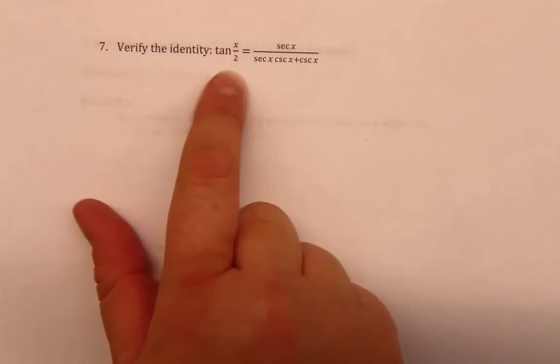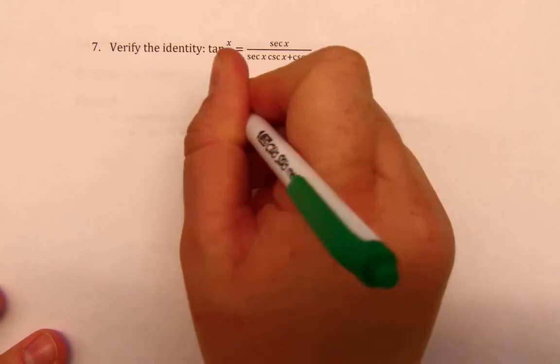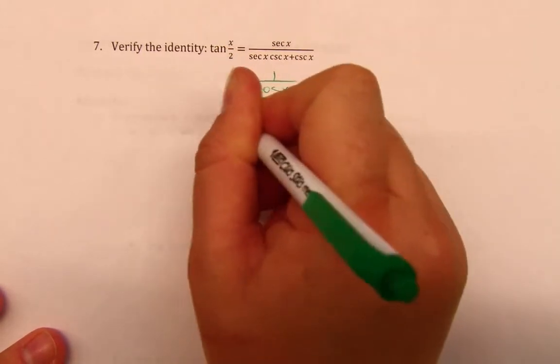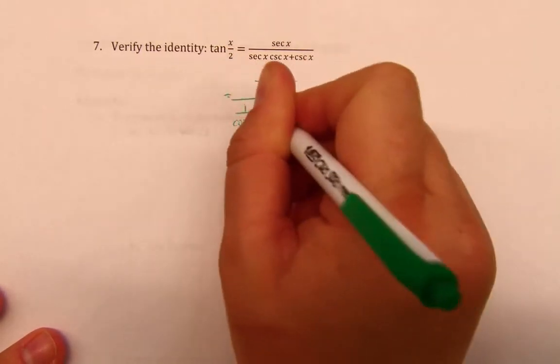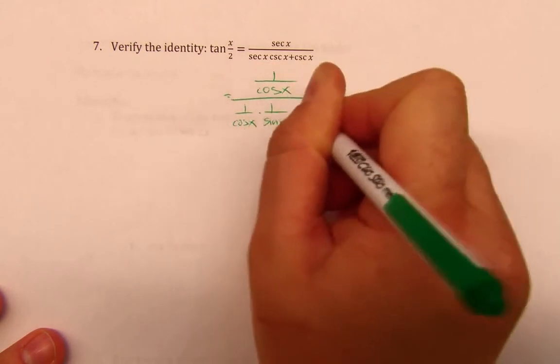On to the next page, we have another verifying one. And so with this identity here, again, we can't use the half angle identity because that's what we're trying to prove here. But we can go ahead and use what we do know. Now the first thing I would do is rewrite these in terms of sine and cosine. So 1 over cosine x over 1 over cosine x times 1 over sine x plus 1 over sine x.